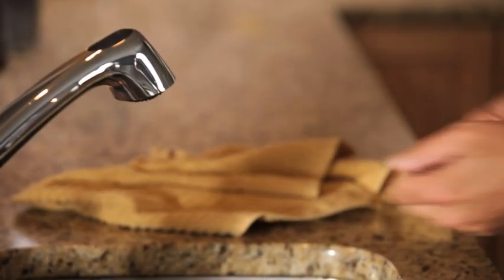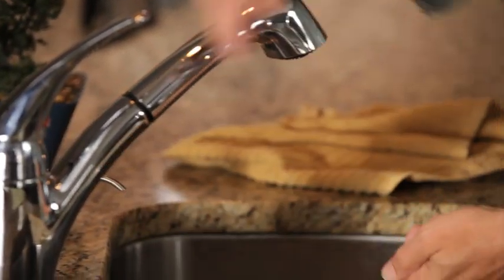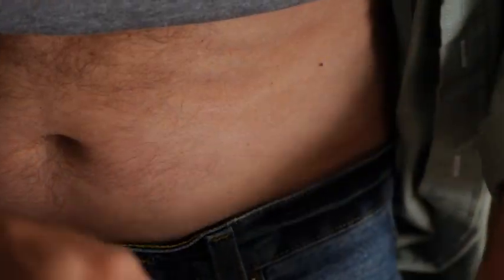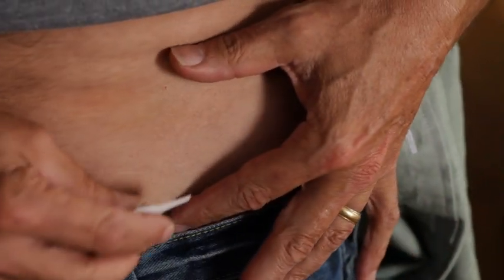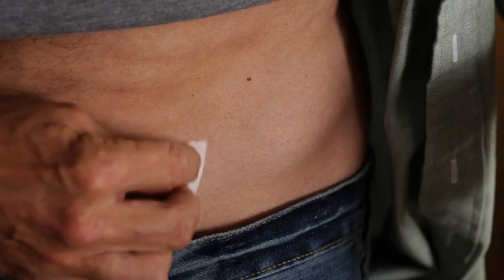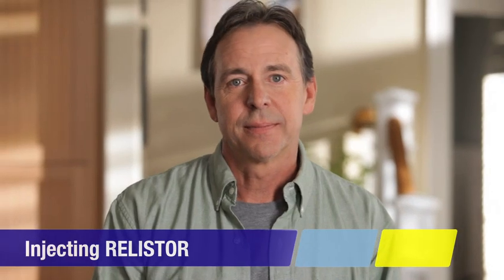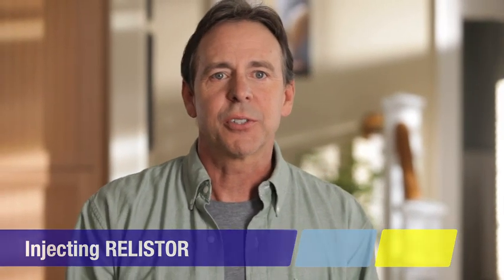Once you decide where you're going to do the injection, wash your hands. Now clean the injection site with an alcohol swab by starting in the center, applying pressure and cleaning in a circular motion working outward. Let the area air dry and don't touch it again before giving the injection. Now you're ready to prepare the injection.